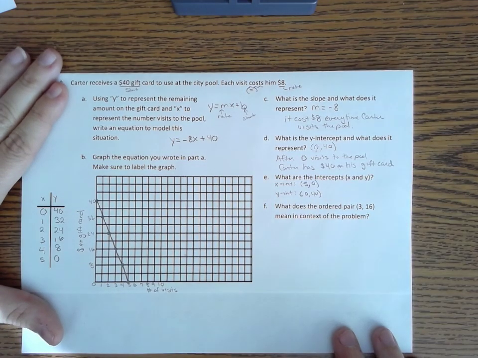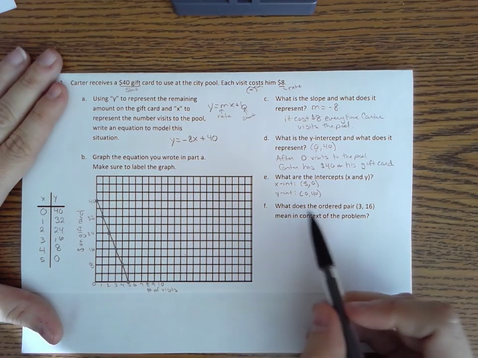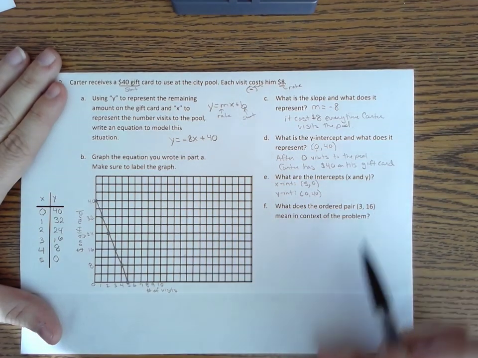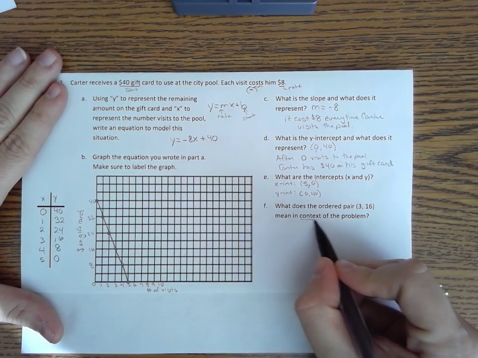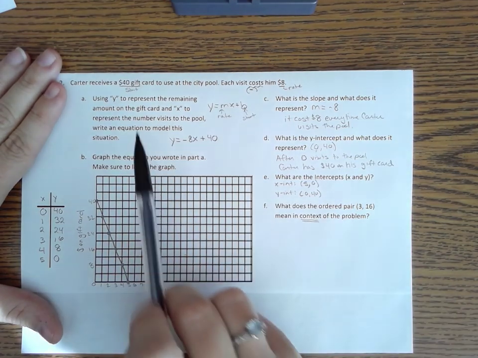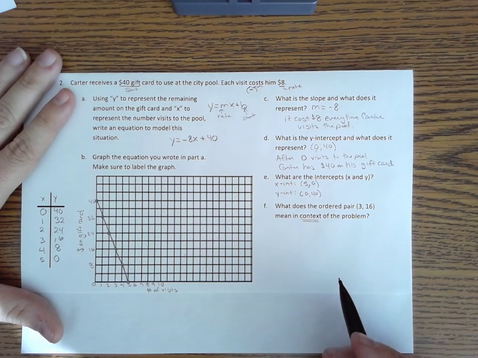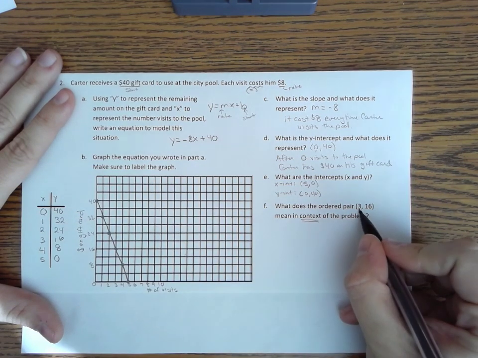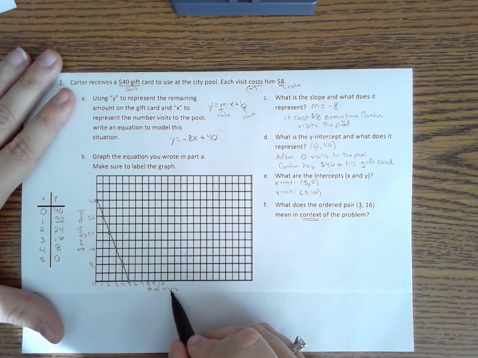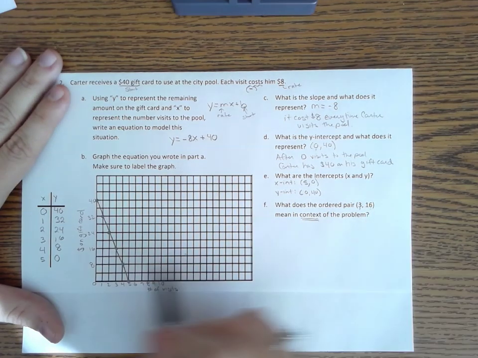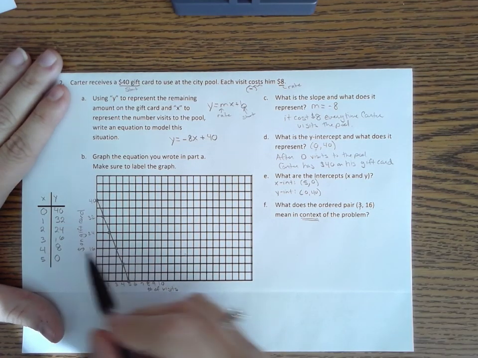Okay, and then part F is asking us one last question here. It says, what does the ordered pair (3, 16) mean in context? That means in words related to going to the pool and money on the gift card. Okay, so X represents the number of visits. Y represents the money on the gift card.